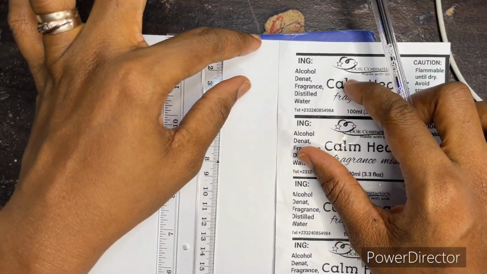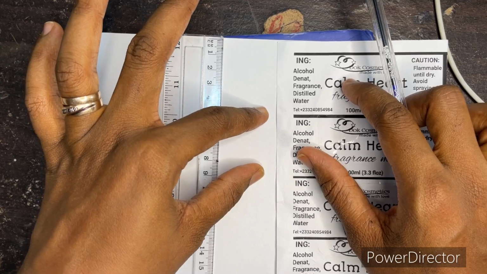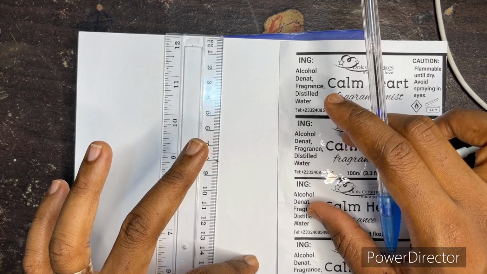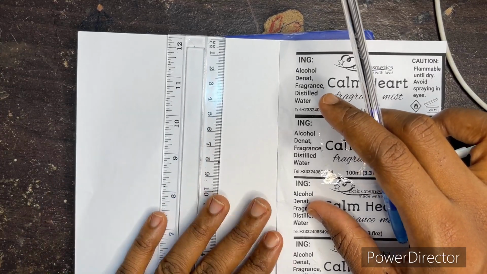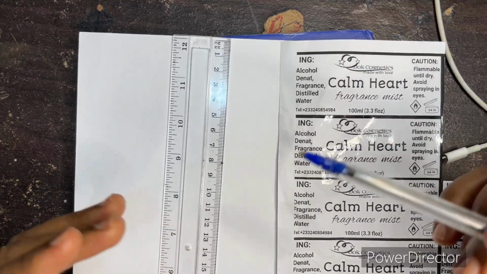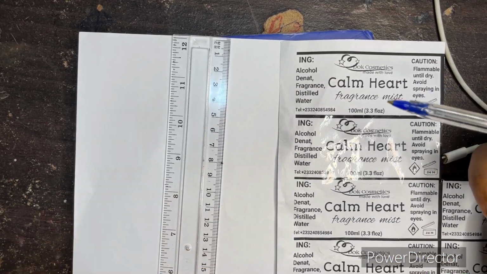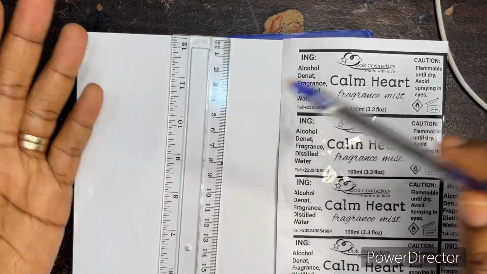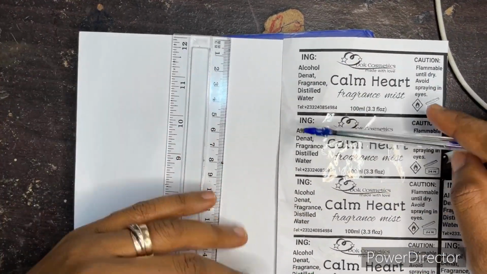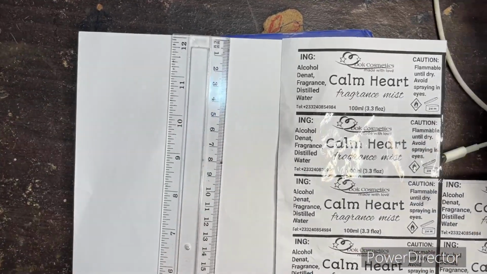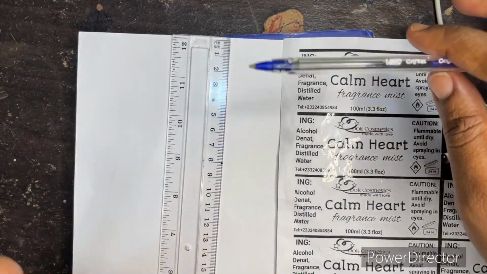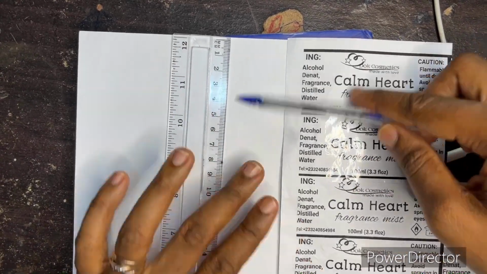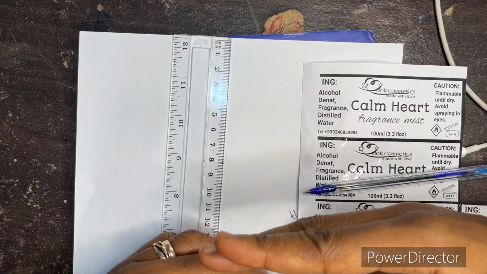That's how you need to calculate it. So 4, 8, another 4 is 12, another 4 is 16, another 4 is 20, another 4 again. So 4 is going to go into 30 six times, leaving 2 centimeters behind. So that 2 centimeters remaining will be the space in between your labels, so that you can use that space to cut it. I hope you understand this.